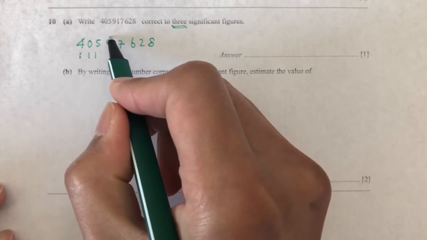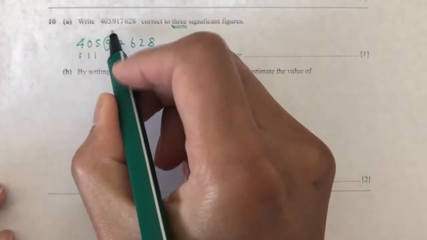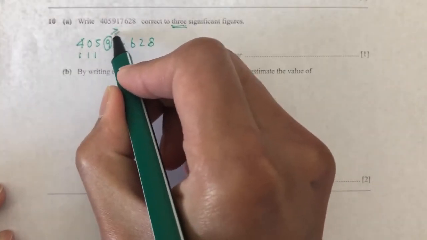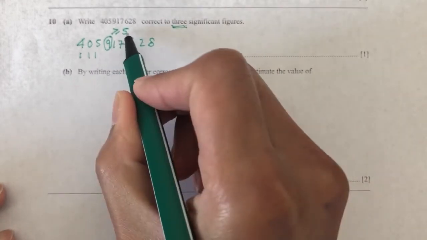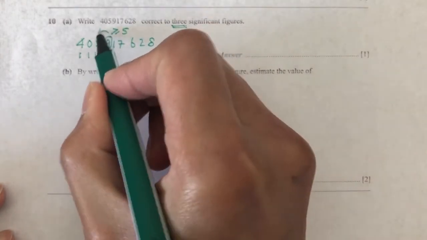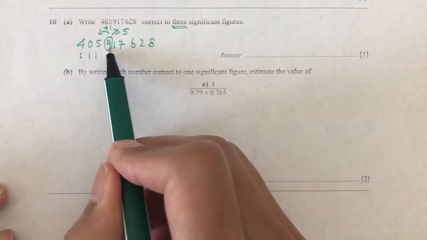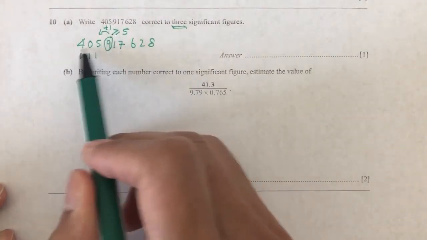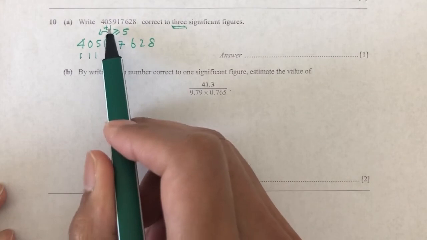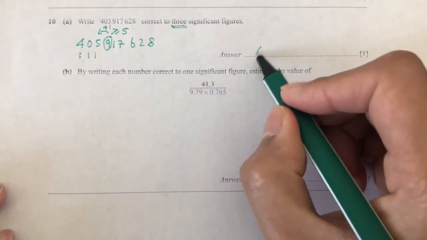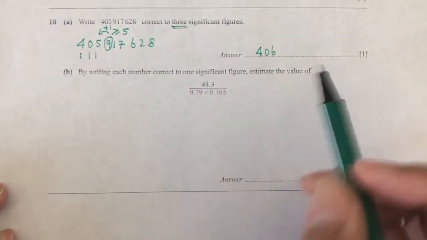We look at the 4th number. We ask ourselves if this number is bigger or equal to 5. If the answer is yes, we add 1 to the first 3 numbers. So in this case, the number is 9. So yes, we add 1 to the first 3. So 4 0 5 plus 1 will be 4 0 6. So 406. And then we convert the rest to 0.